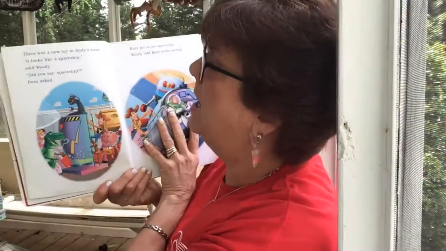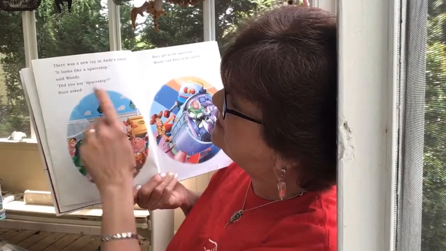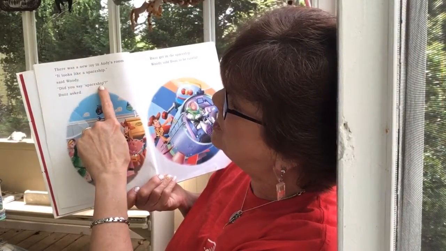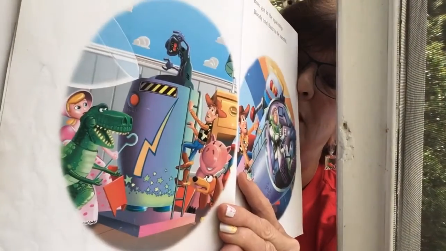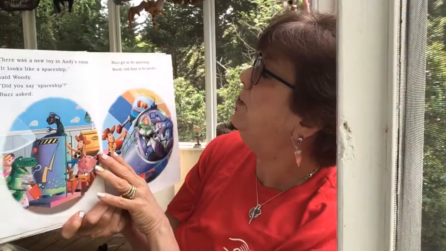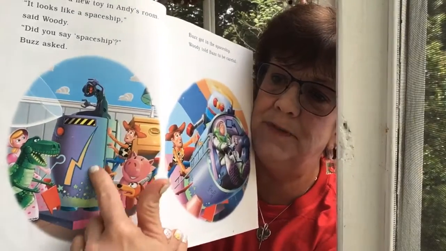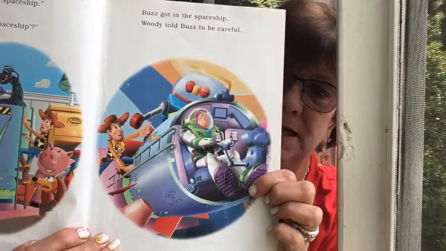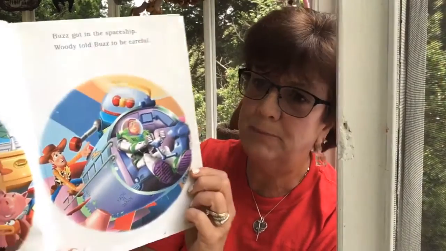There was a new toy in Andy's room. It looks like a spaceship, said Woody. Did you say spaceship? Buzz asked. There's a picture. Those are all the toys in Andy's room. Buzz got in the spaceship. Woody told Buzz to be careful. See, there's that spaceship there. It's standing up that way, and here's Buzz. He's sitting in that spaceship, and look at Woody. Look at his face. Woody kind of looks worried. He's like, Woody told Buzz, be careful.